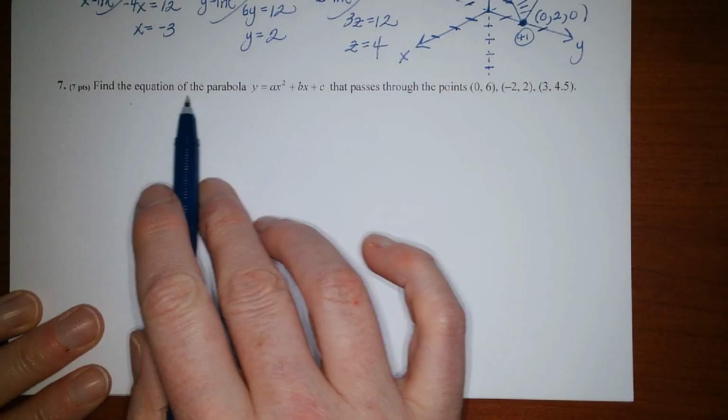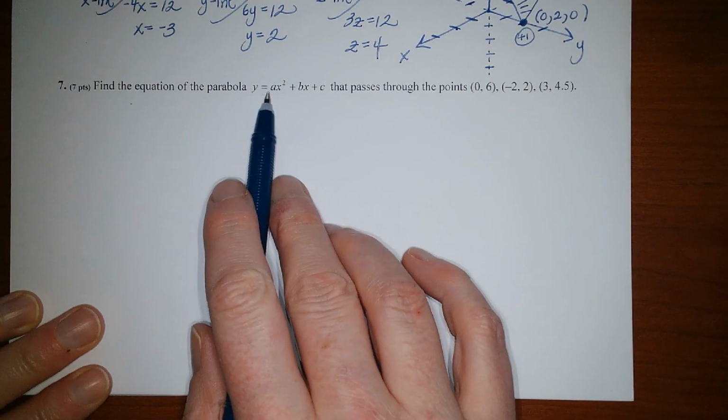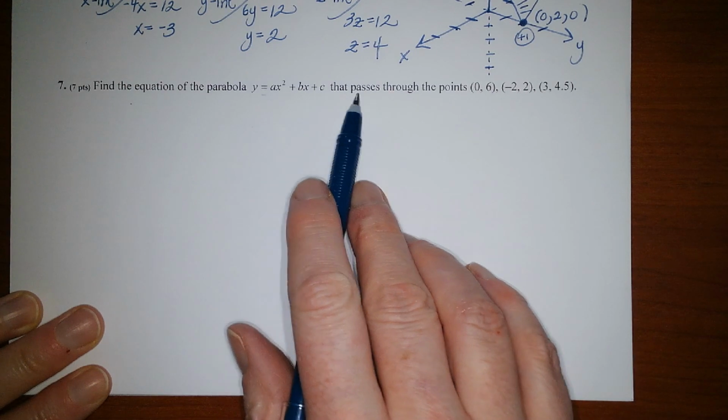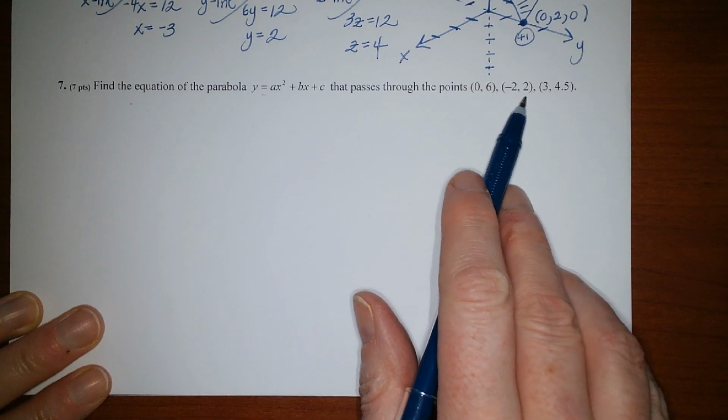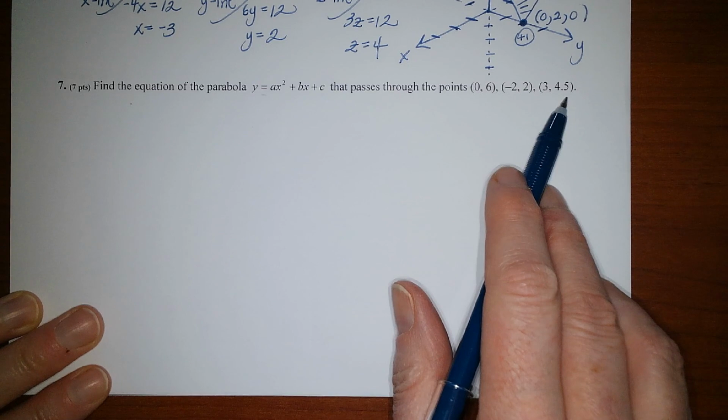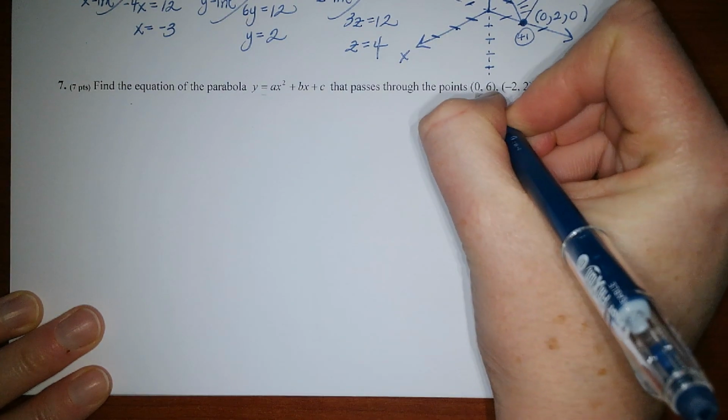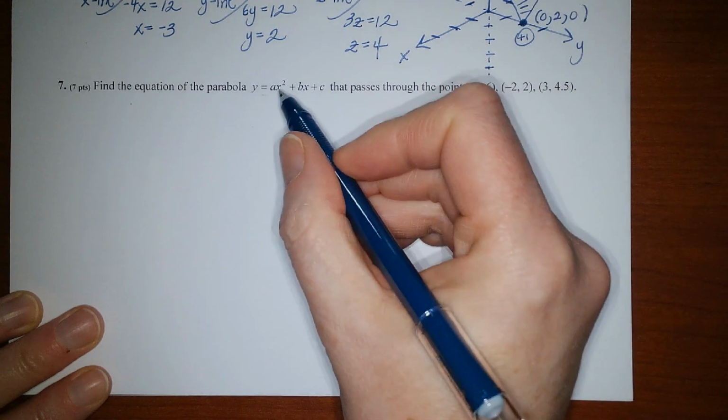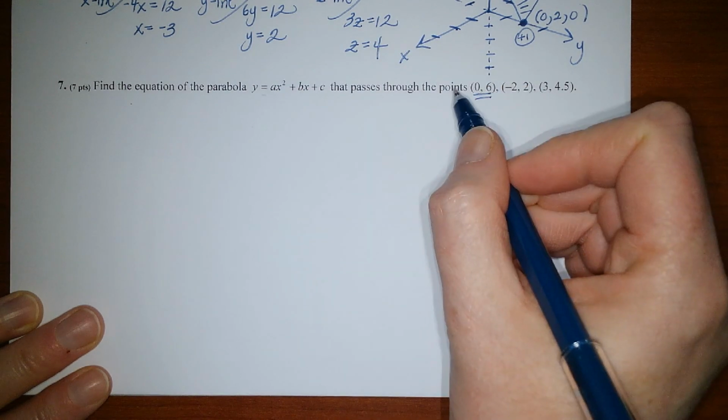All right, my friends, for this problem, you're supposed to find the equation of the parabola of the form y equals ax squared plus bx plus c that passes through the points (0, 6), (-2, 2), and (3, 4.5). To get started, I would recommend taking each point and showing what it would look like if this equation did pass through that point.